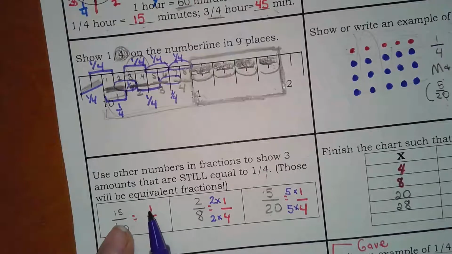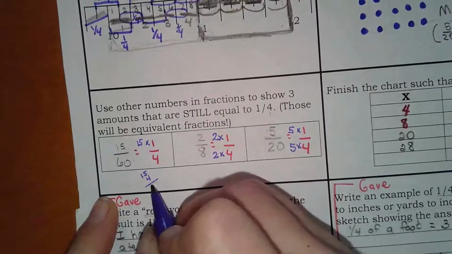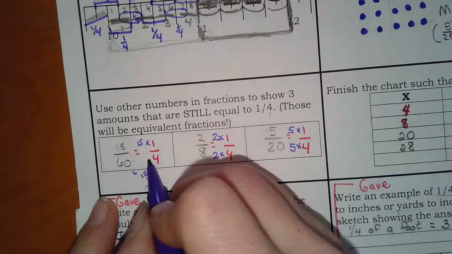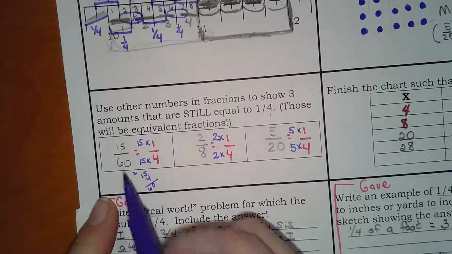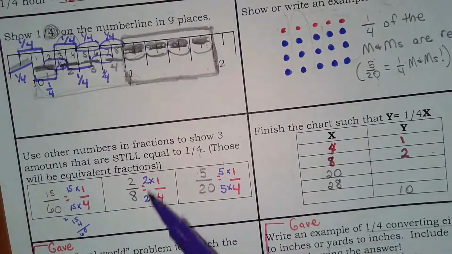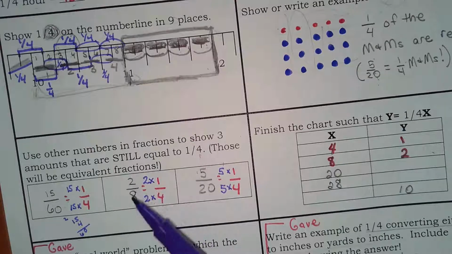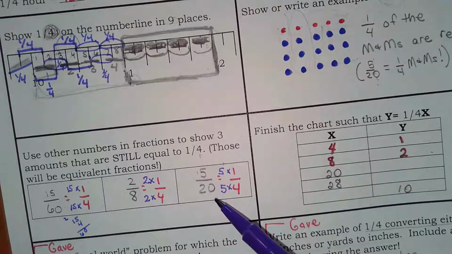What about 15? Well, it's nice because for 1/4, I know 1 times 15 equals 15. Am I sure 4 times 15 equals 60? Well, if I'm not sure, I'll figure it out. 15 times 4, 0, 2, 6. Indeed, 4 times 15 gives me the 60. So I do want you to show for yourself when I multiply 1/4, top and bottom times the same number, I come up with those equivalent fractions.